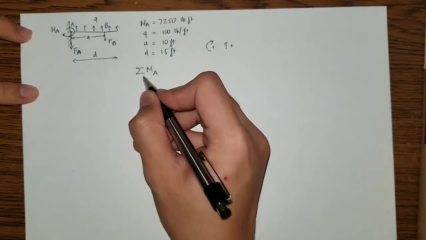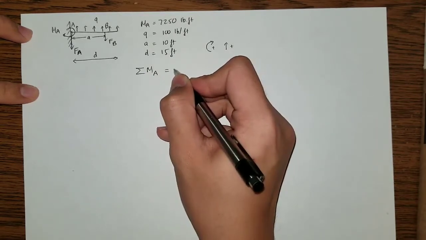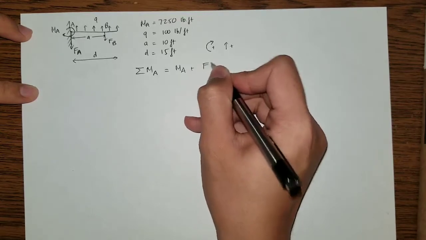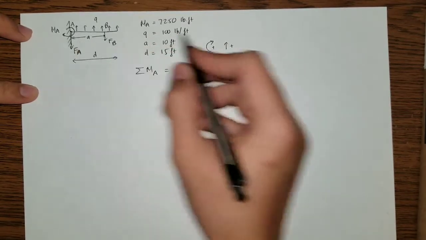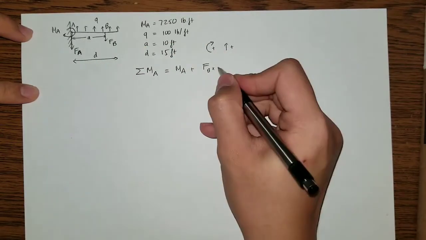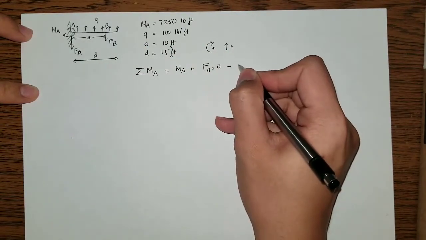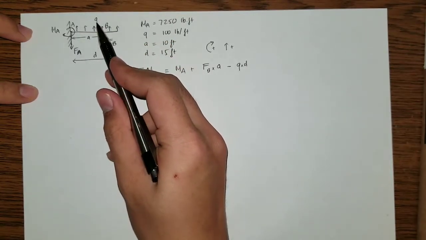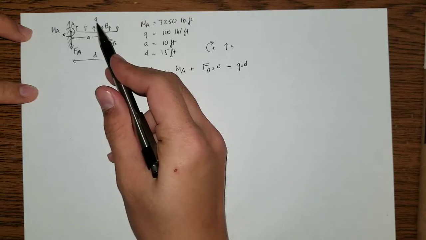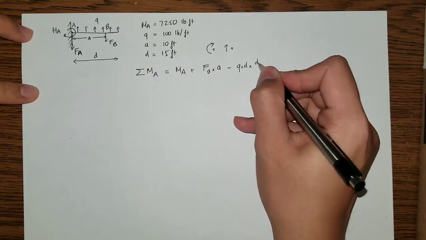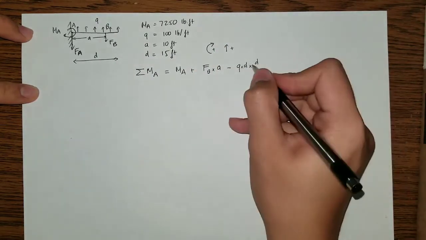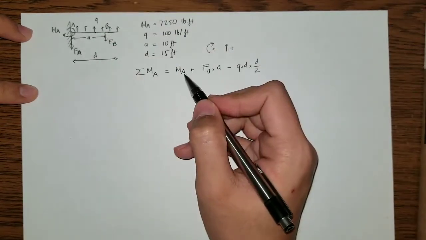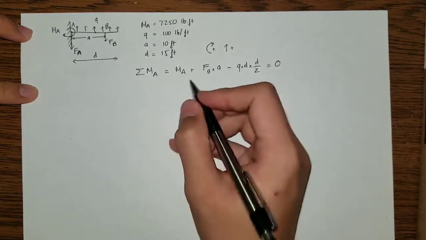So the summation around point A is going to equal MA plus FB times the arm length A, minus Q times D, which is the reaction force caused by load Q, multiplied by the moment arm D over 2, because it's acting right in the middle of the beam, and all of this is going to equal 0.